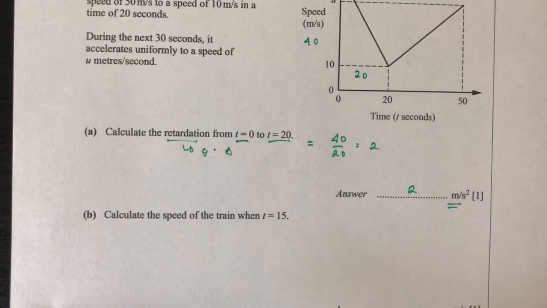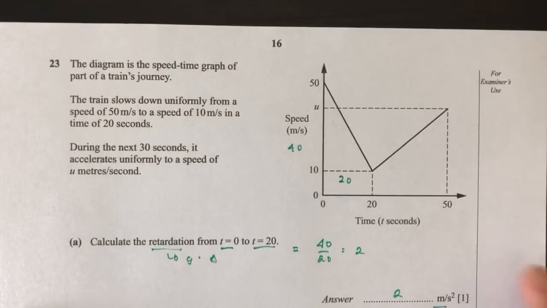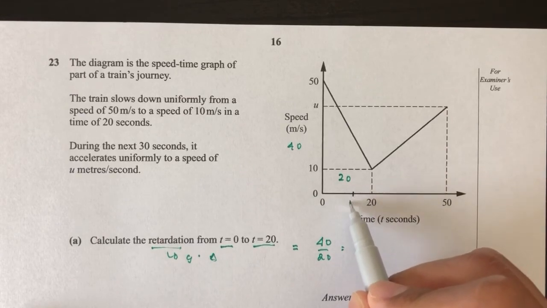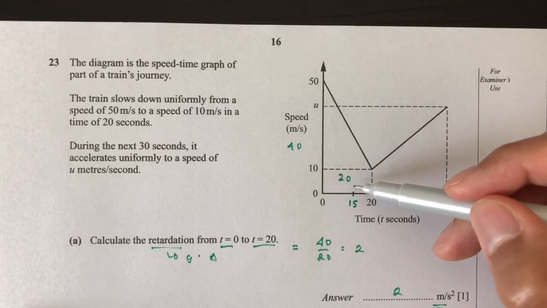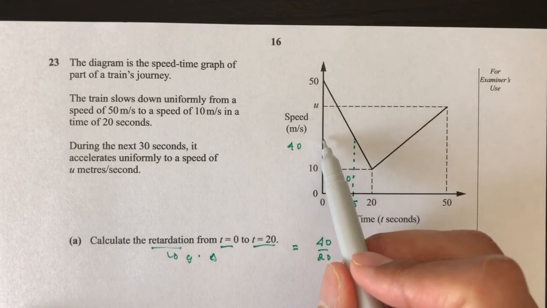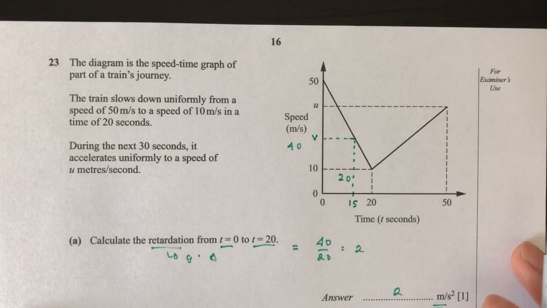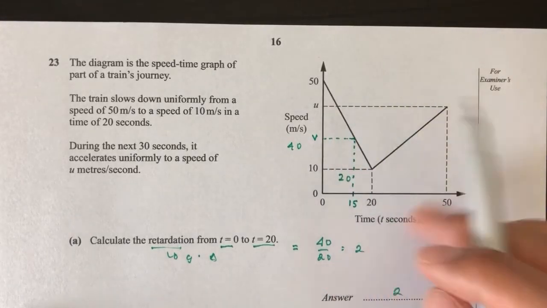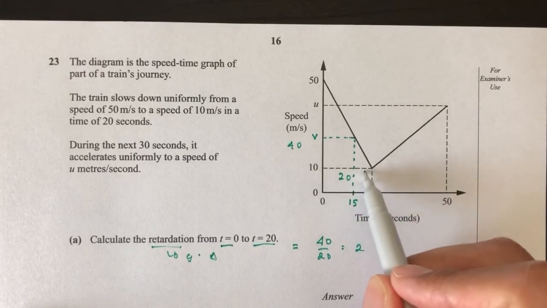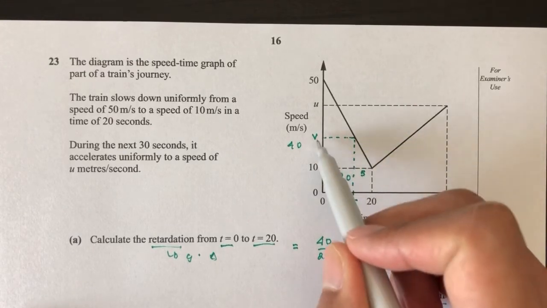Now part B. Calculate the speed of the train when t equals 15. So 15 will be here, about this point. Let's say this is 15. So we can draw this line up, and we are trying to find the corresponding speed. Let's call this v. We can use something called similar triangles. As you can see here, this distance is 20 minus 15. This will be 5. And we're looking for this height. This height is v minus 10.